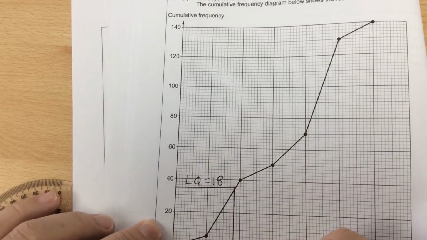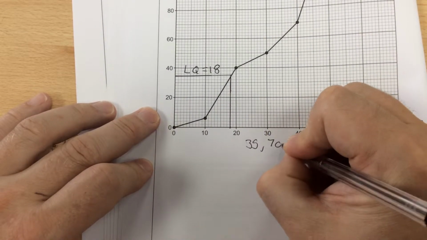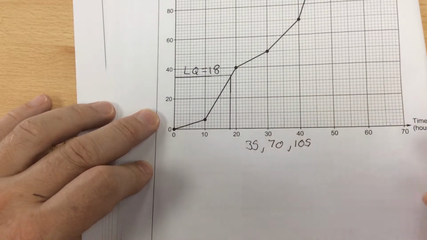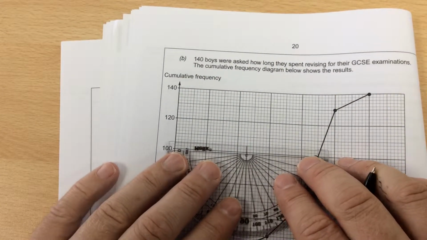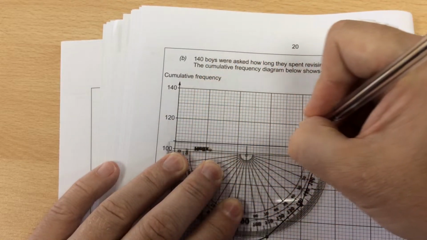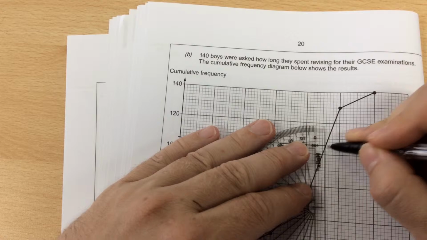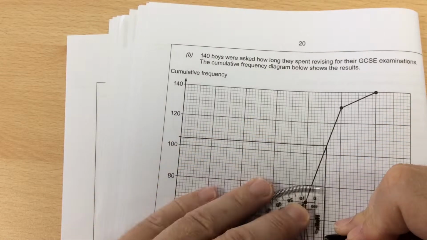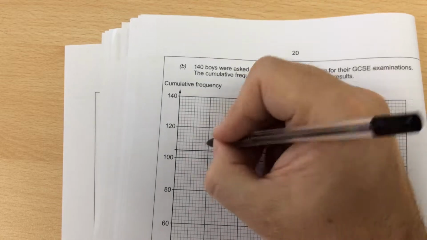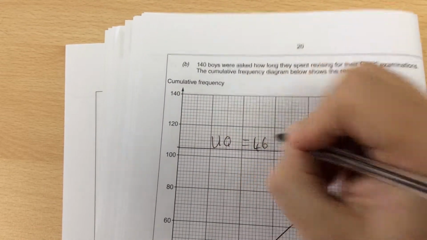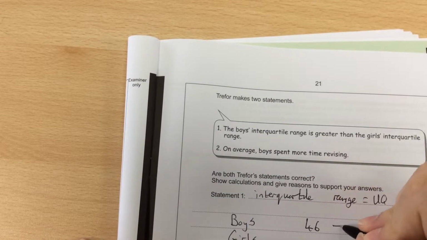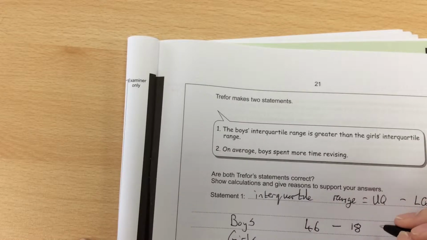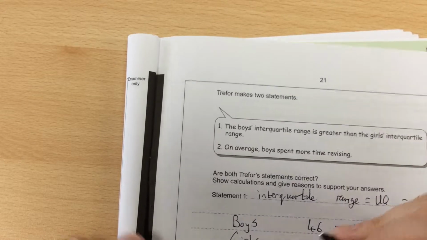My upper quartile, going up 35, 70, three quarters would be 105. So I go from 105, which is in the middle of 104 and 106, across to my line, and it comes out just one past there, which is 46. So my upper quartile is 46. So my interquartile range for my boys is 46 take away 18, which is 28.